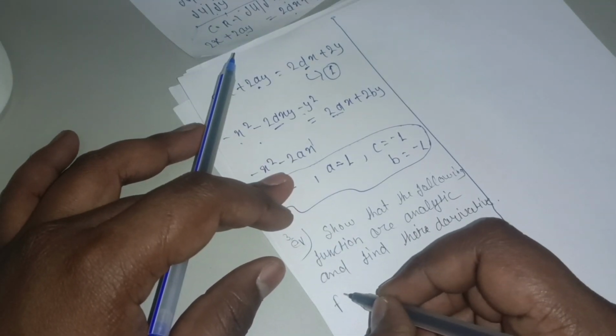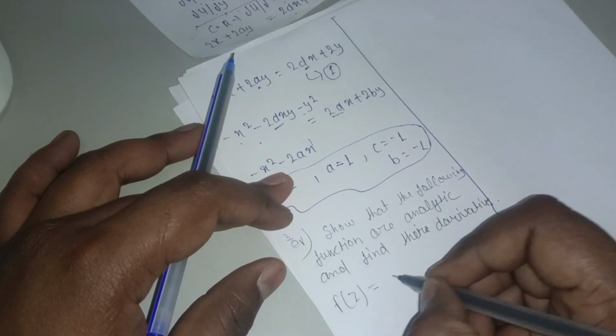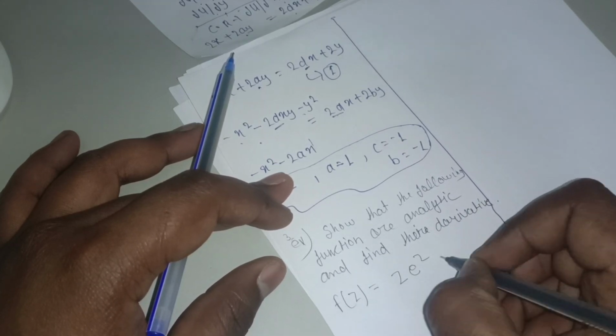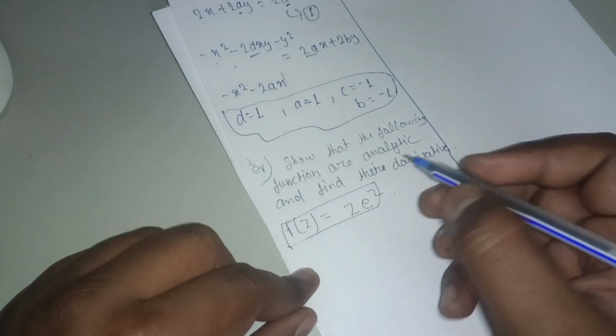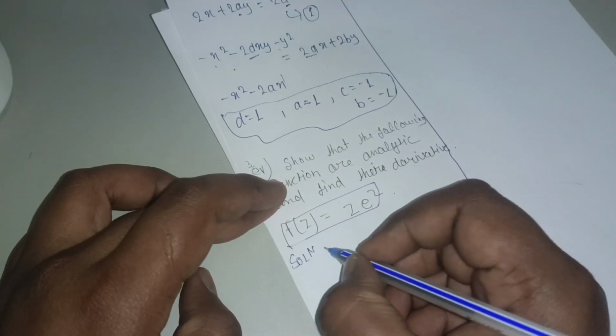So f dash z, the function is given as z e to the power z. Okay, so this is the function which we have been given. Now we have to solve it.